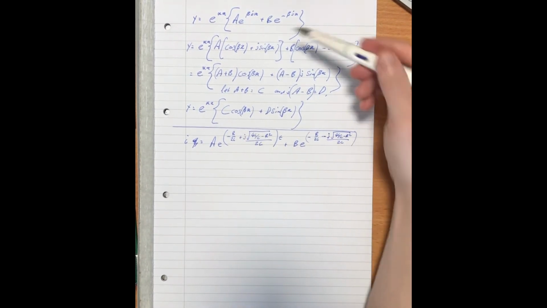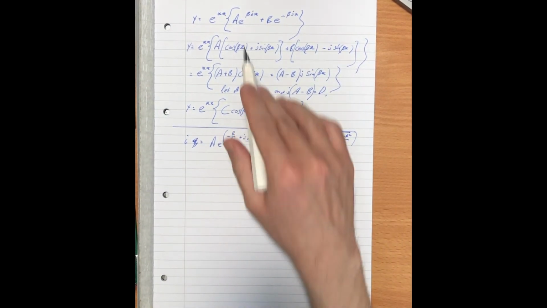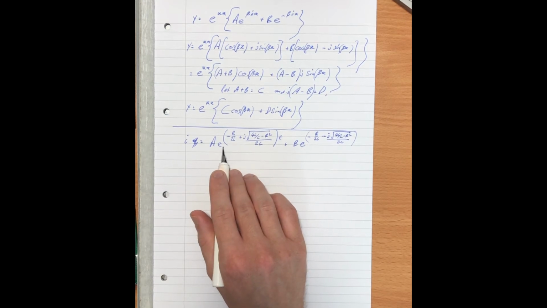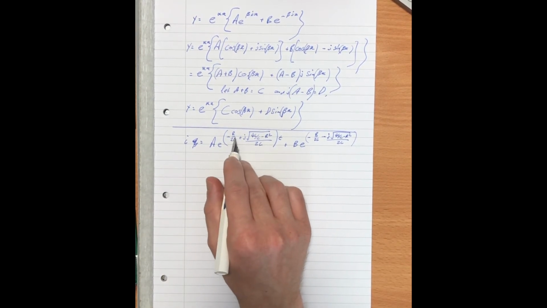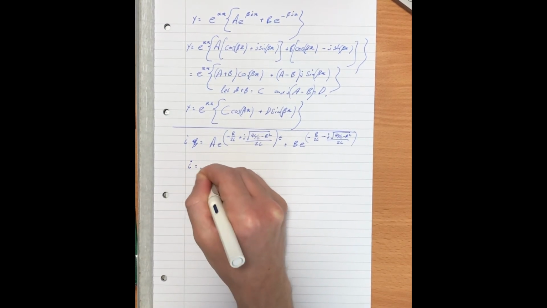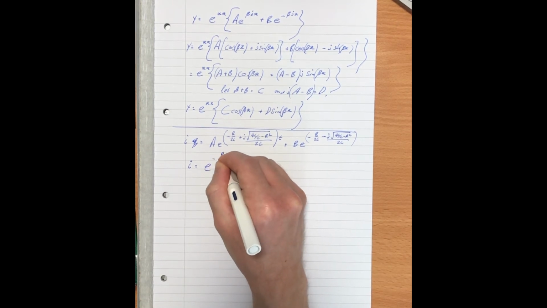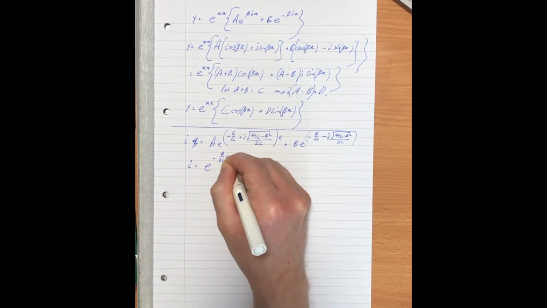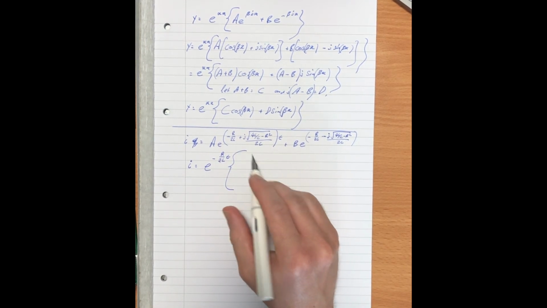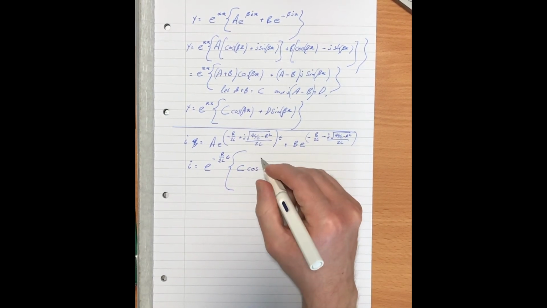And this is very, very similar to what we have over here. So what we can do is take out the e to the alpha x, and in this term it's simply going to be e to the minus R on 2L t. So we can say that i equals e to the minus R on 2L t times C cos beta x.